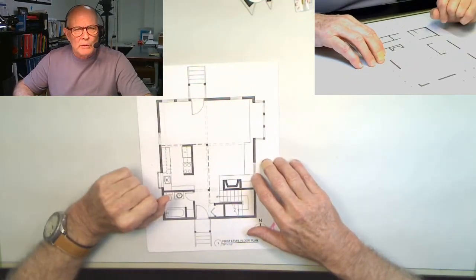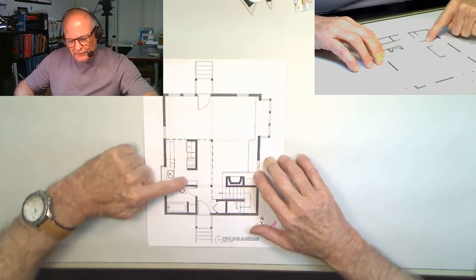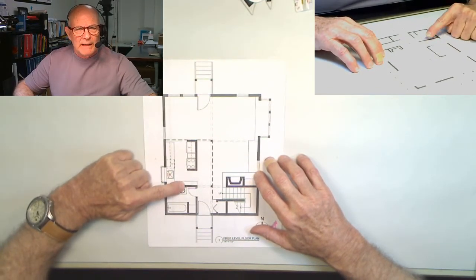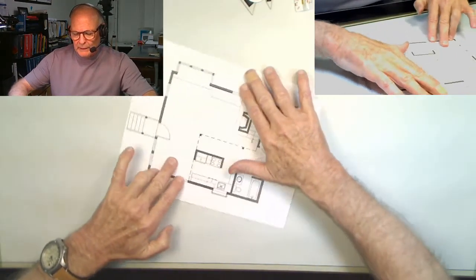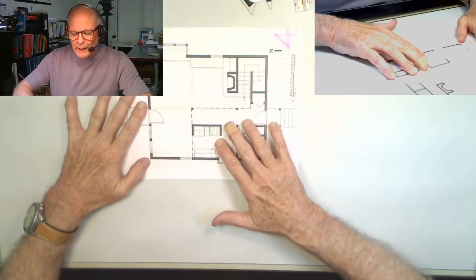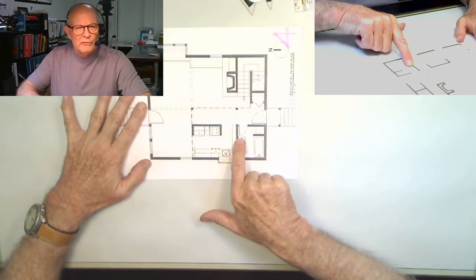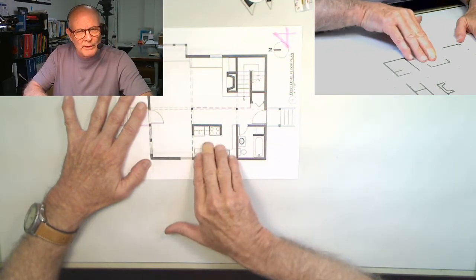As mentioned, we're going to be starting with elevation B, which is this elevation here. Now, that means that we need to rotate the plan drawing in such a way that we have a horizontal representation of the elevation that we're going to be looking at.